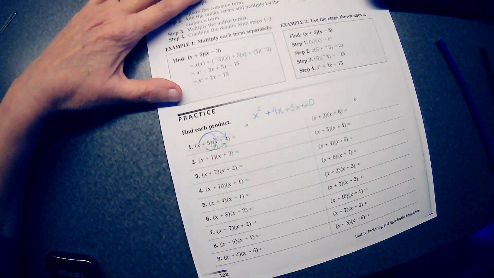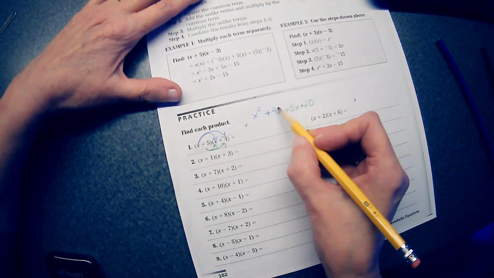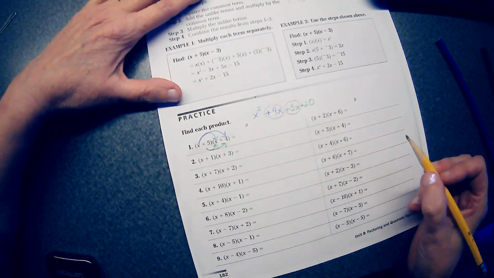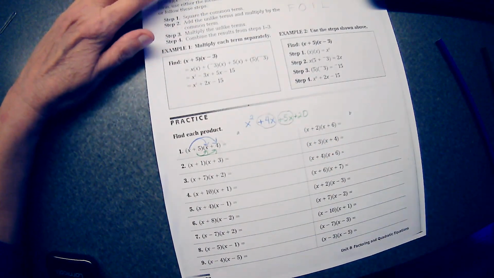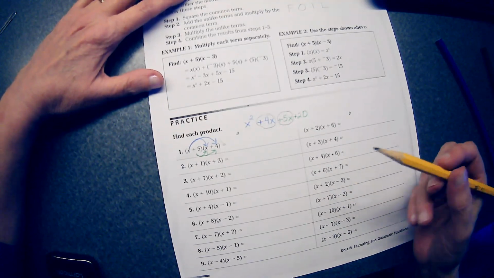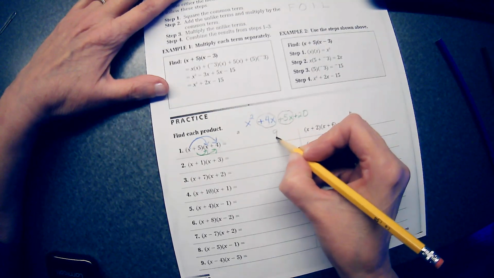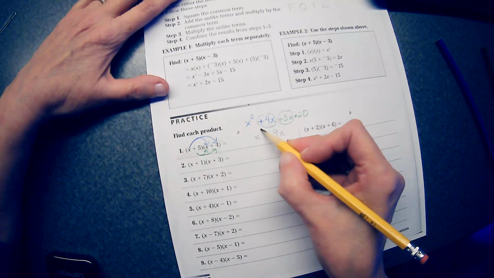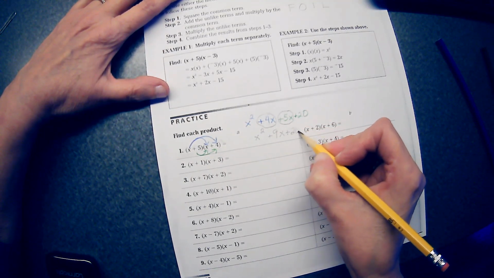Okay, so now I have some like terms in this expression. I have 4x here and I have 5x here, so let's circle those and circle the signs with them. If I have 4x and I put 5x more in there, how many total of those x critters do I have? I have 9x. Bring down my x squared. Bring down my plus 20.